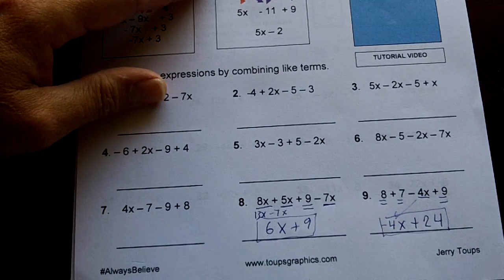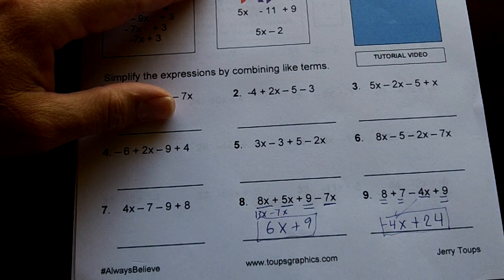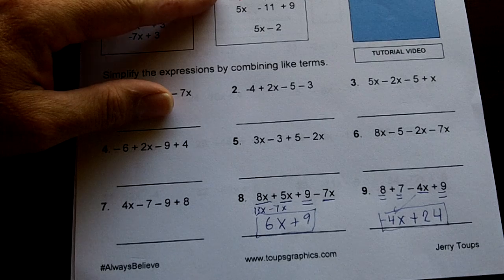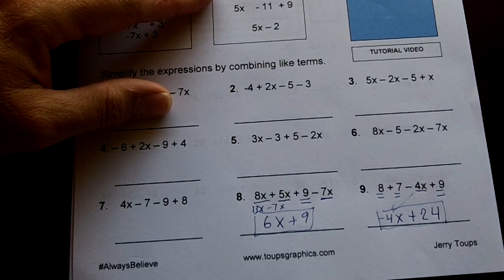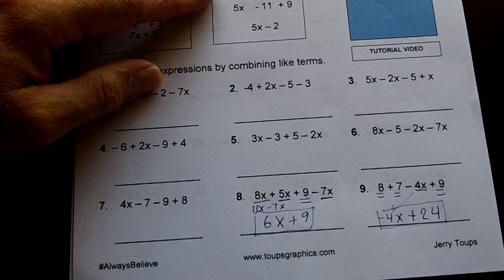Okay, so you'll just go through this, do it the same way. Try to group your positives and negatives together first. It's very important that you're able to do this without using your fingers. If you got to use your fingers, do some drills and get those facts down.